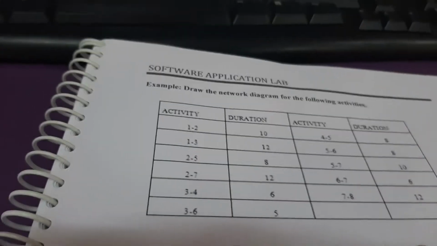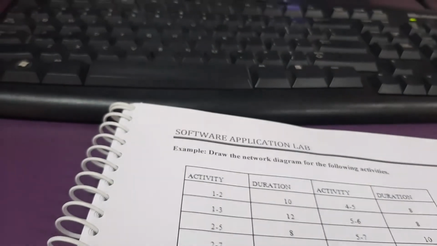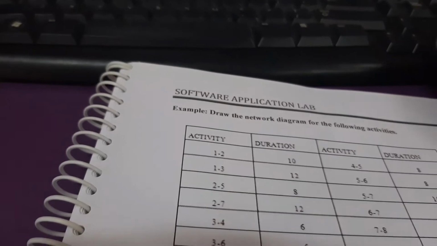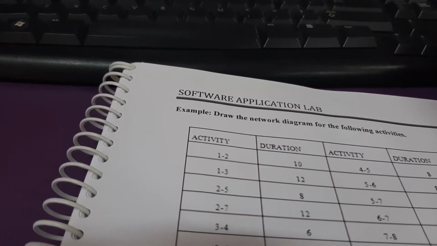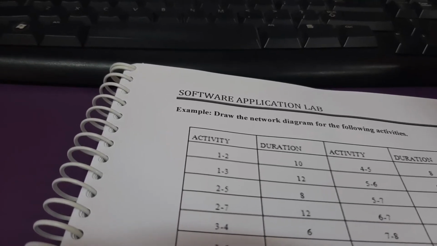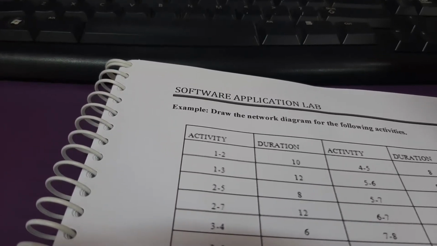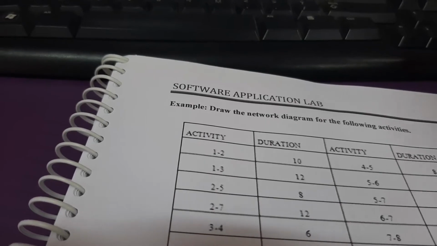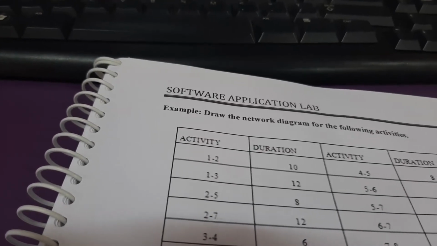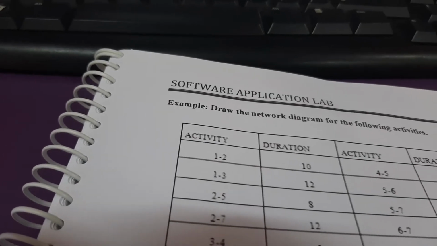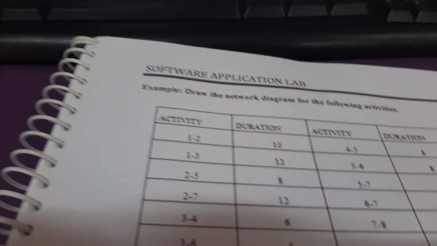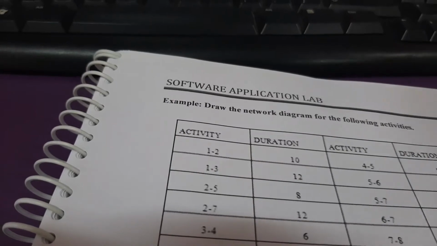Okay, and at the same time, in the question they have mentioned the durations also. For activity 2, they have mentioned 10 days. For activity 3, they have given 12 days. And activity 5, they have given 8 days.